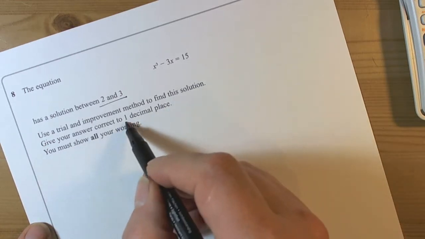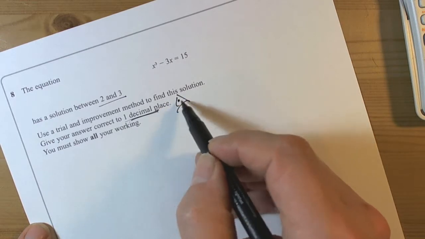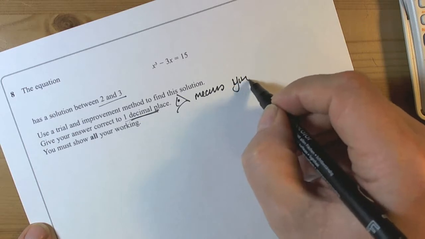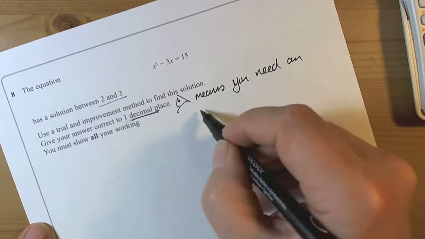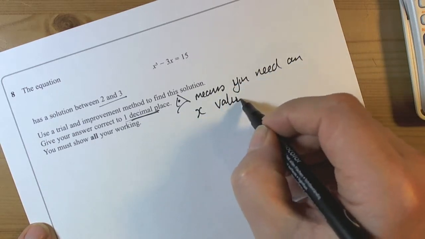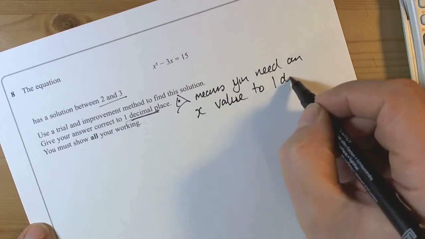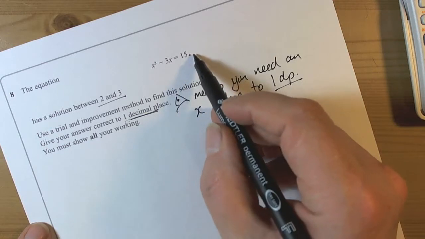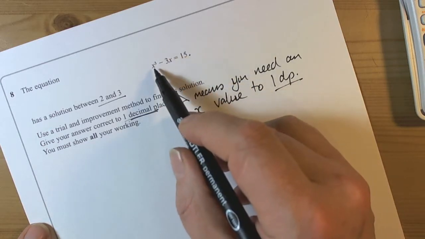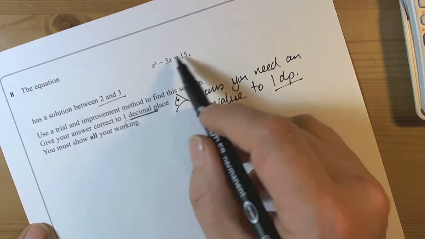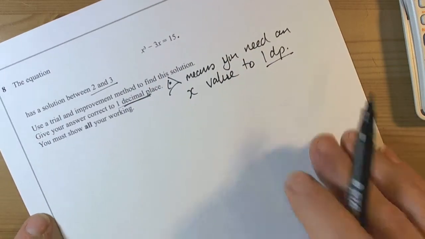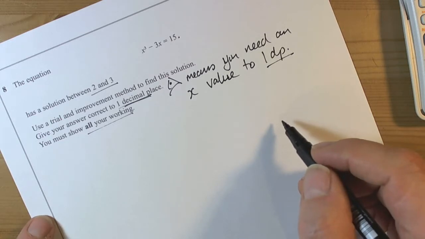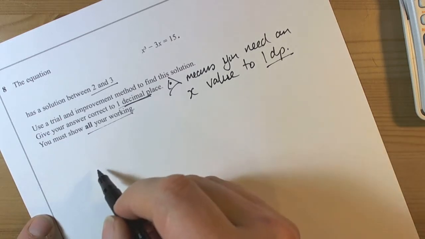We've got to give our answer to one decimal place, so that's something to be really careful about. This means you need an x value to 1 dp. It's not about getting the 15 to one decimal place, it's about getting the x value to one decimal place. That gives you an answer as close as you can get to 15. We've got to show all our workings, so we've got to be really careful to do it with clear workings out.